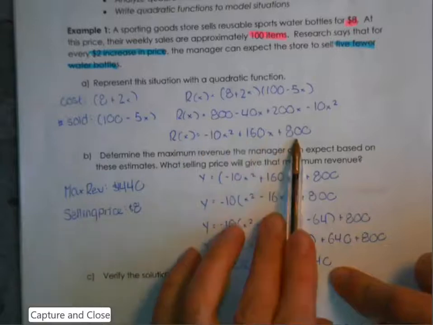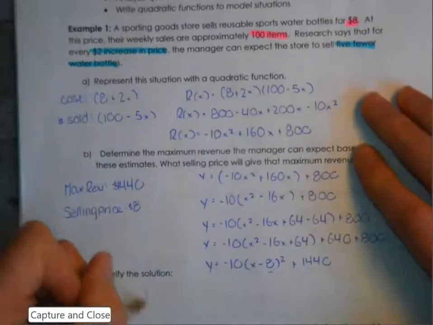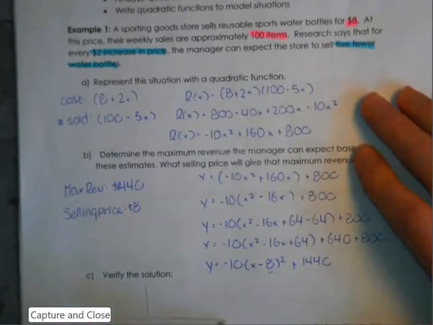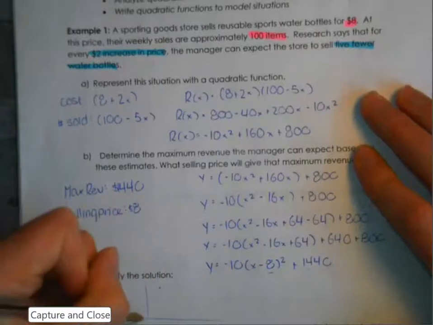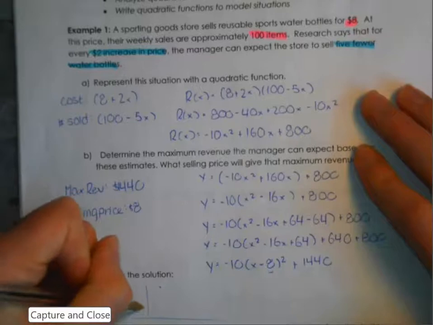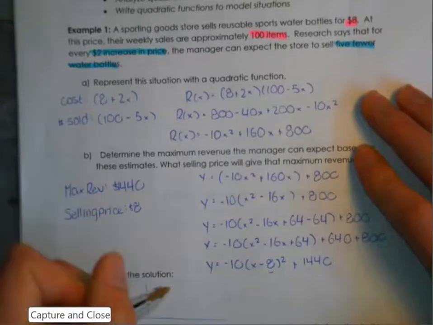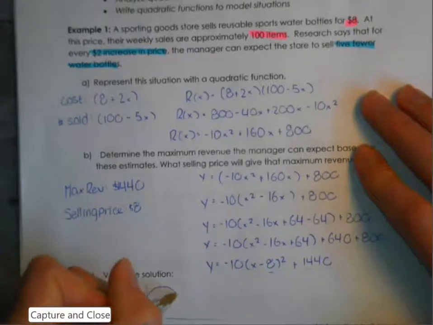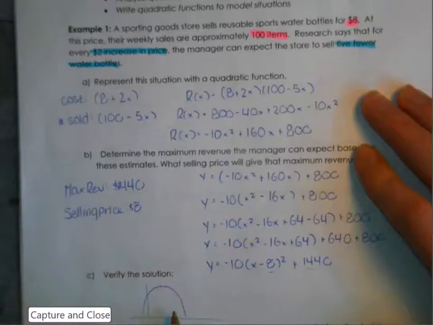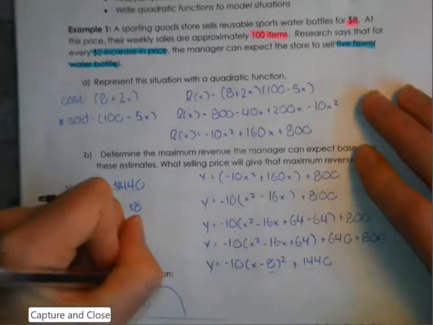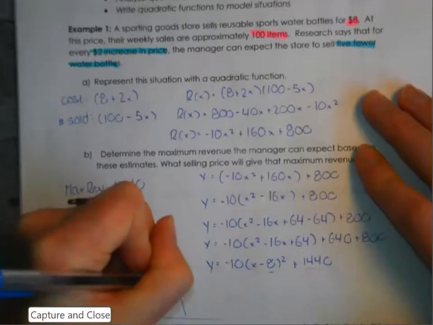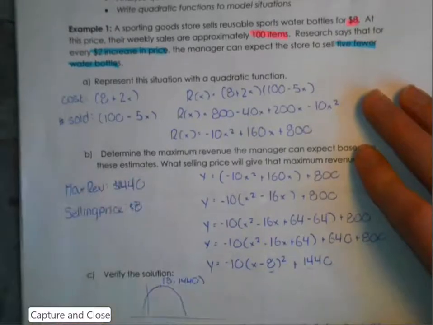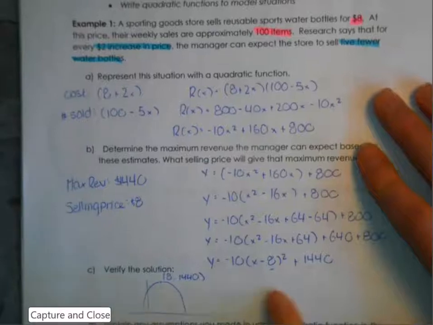So if you enter this into your calculator, you should get a graph that looks, and I'm not going to go through all the graphing again here, but of course you'll have to adjust your windows because these are not going to fit into the standard range. Your graph's going to look something like this, and the point that you're going to get is going to be 8 and 1440. And so then you can say that the vertex confirms our solution.